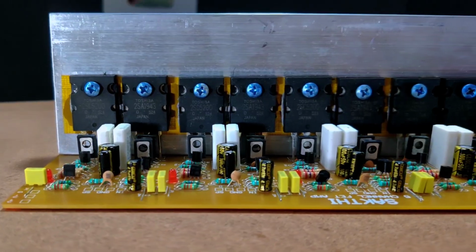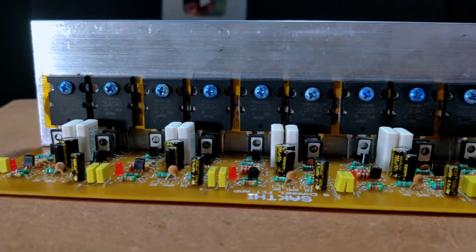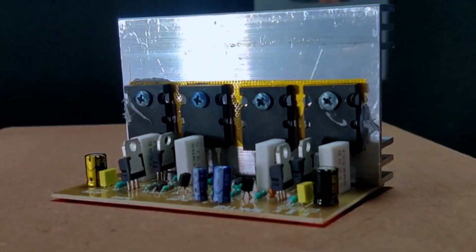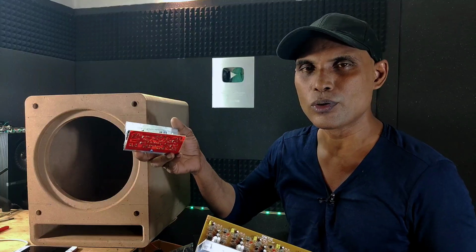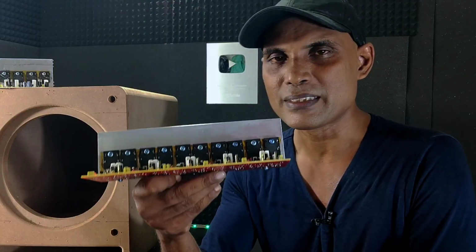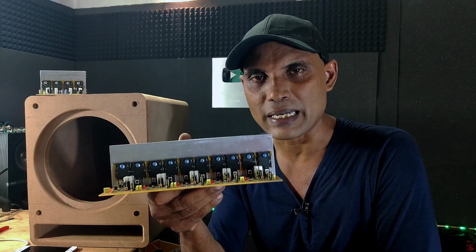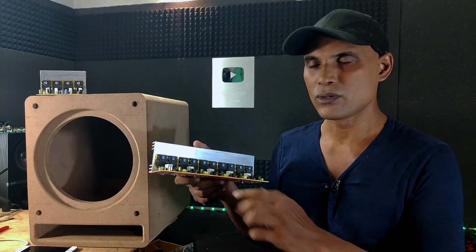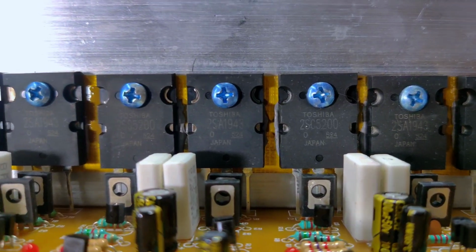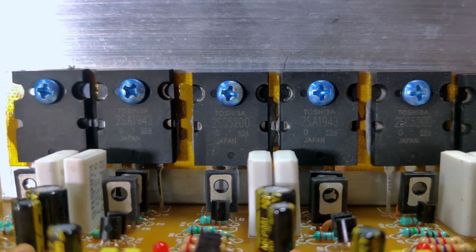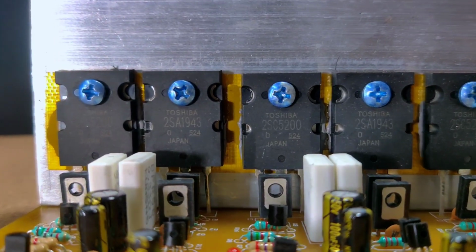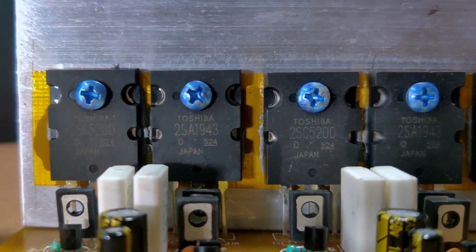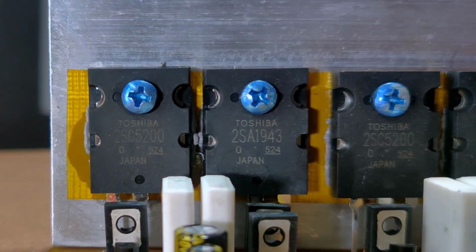52001943 as per channel for left and right speakers and 52001943 mono board for subwoofer. This is a 5-channel audio amplifier output board, power amplifier board. So here they have used a pair of 52001943 for each channel. So per channel we can consider 70 watts to 100 watts peak.